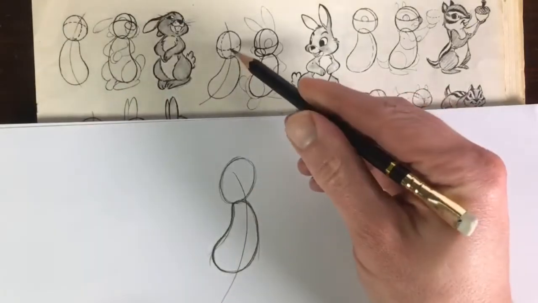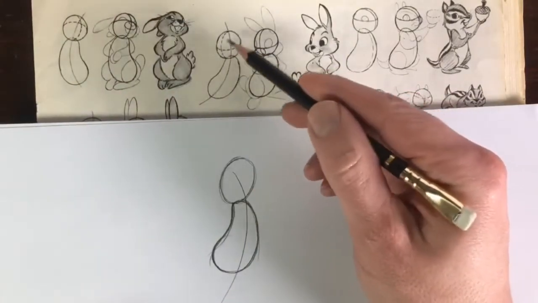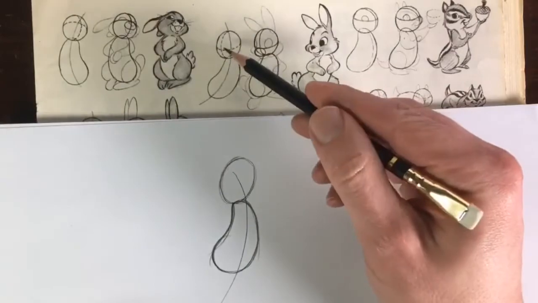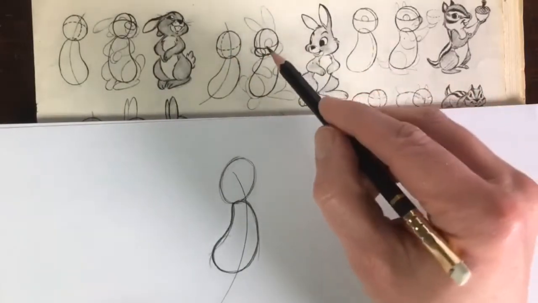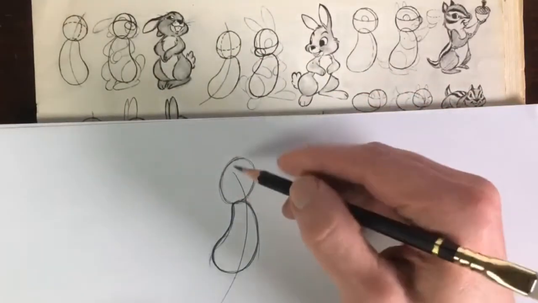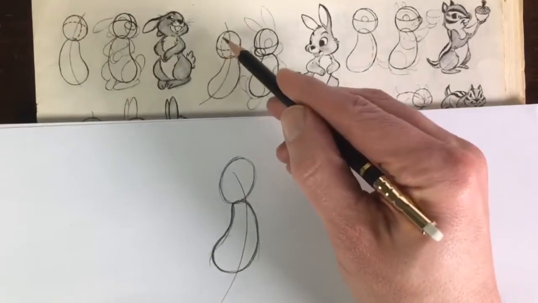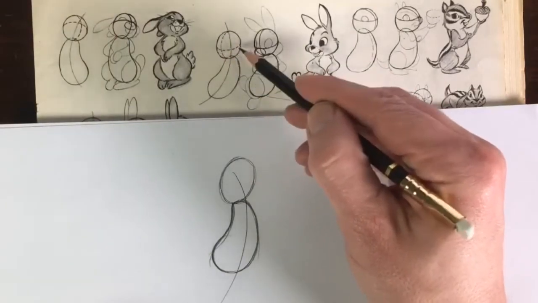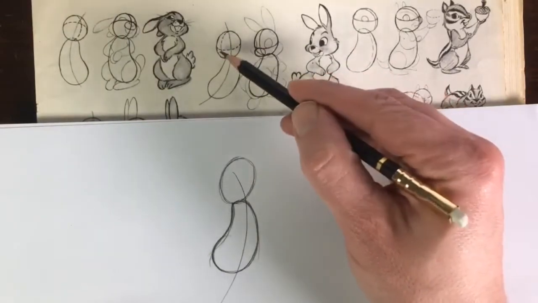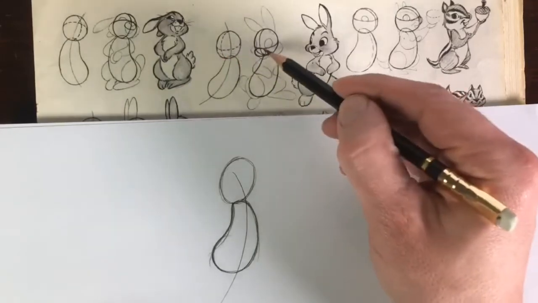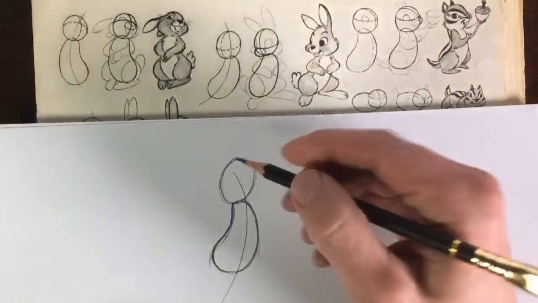And when you look at the head, it's divided by guidelines. You use those guidelines to place your eyes and the nose, because where the guidelines intersect, there you'll place the nose or the snout of the bunny.